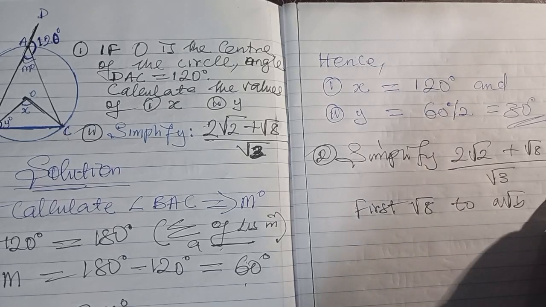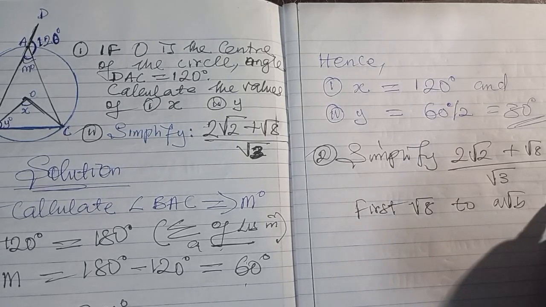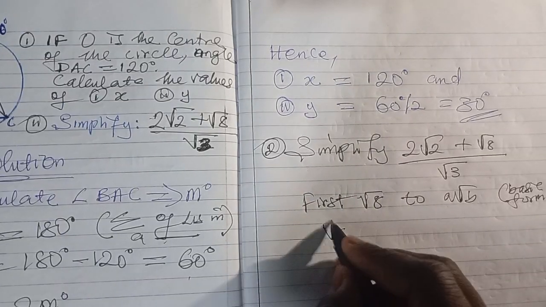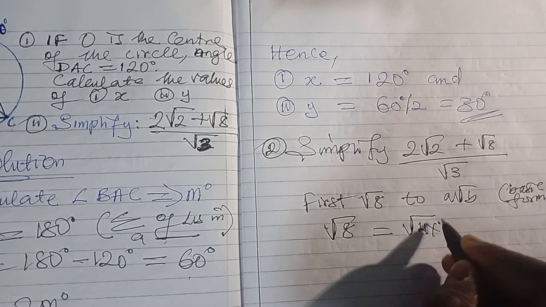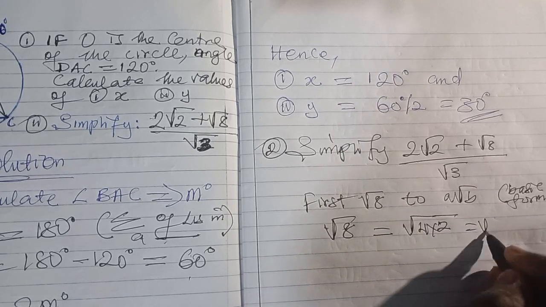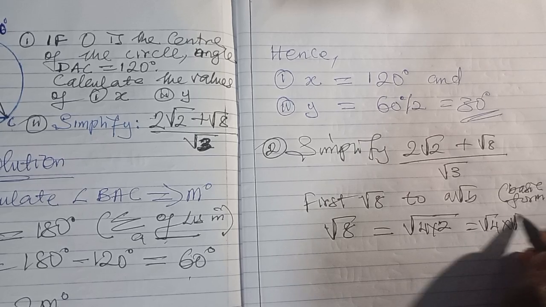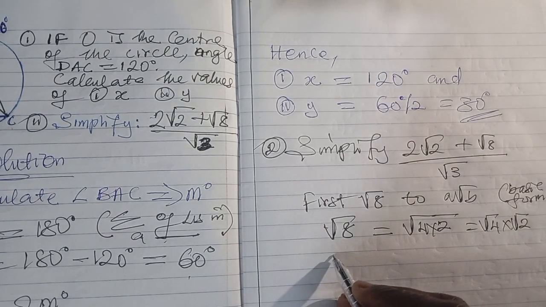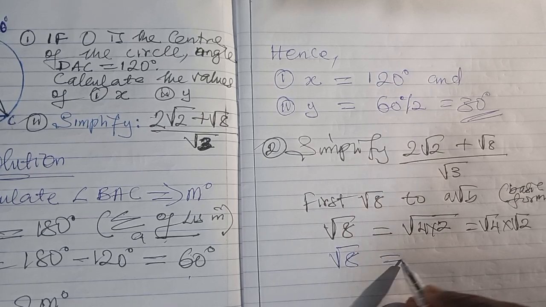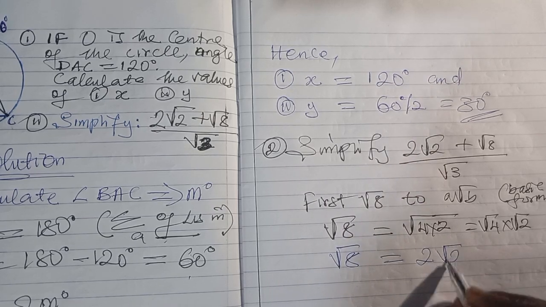So root 8 is equivalent to root 4 times 2, which is same as root 4 multiplied by root 2. But root 4 is 2. So we have root 8 is equal to 2 root 2.